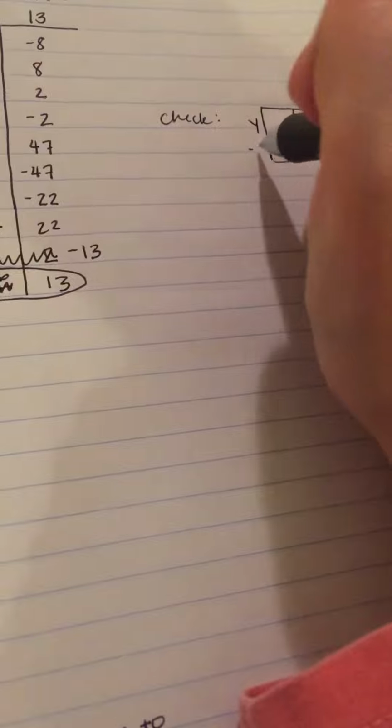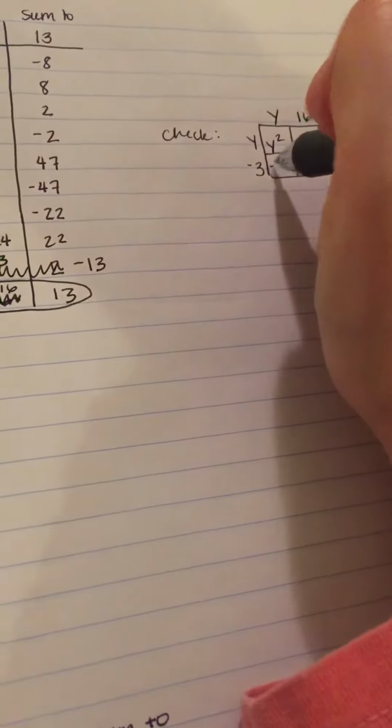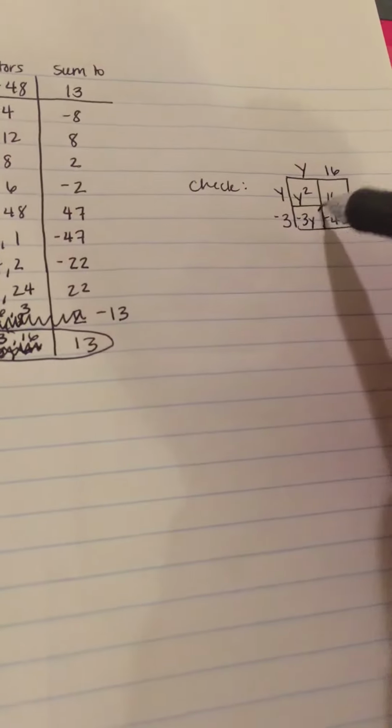So y and negative 3, y and positive 16, that's y squared, that's 16y, that's negative 3y, and that's negative 48. So let's see, these two are the same. 16 minus 3 is 13, and the negative 48, so you got your answer right. Okay.